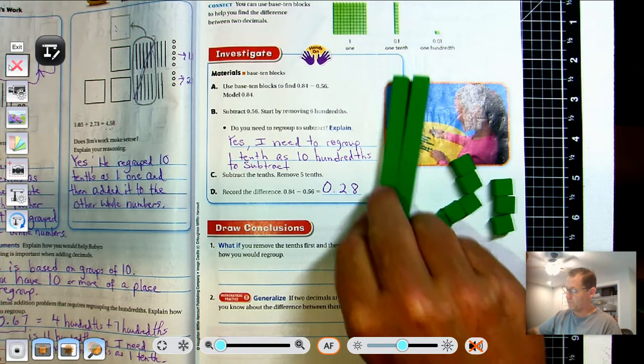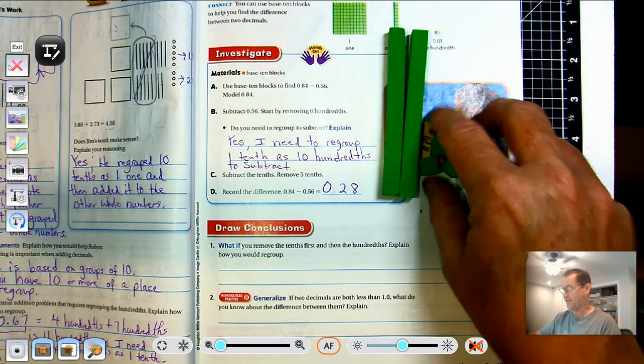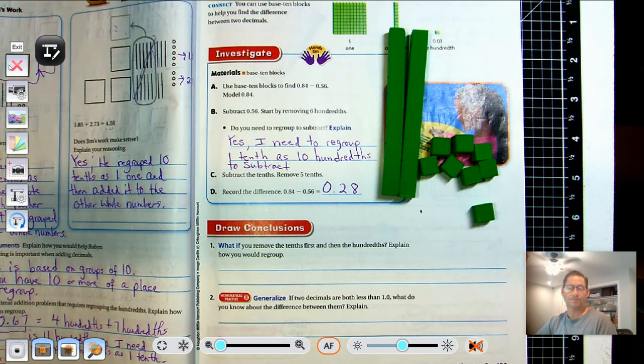So what happens if you remove the tenths first and then the hundredths? You would still need to regroup. You still wouldn't have enough hundredths. If you only had 4 hundredths, you still wouldn't have enough to take away 6 hundredths.